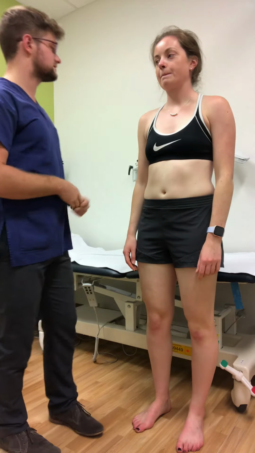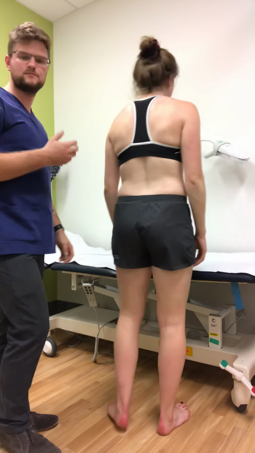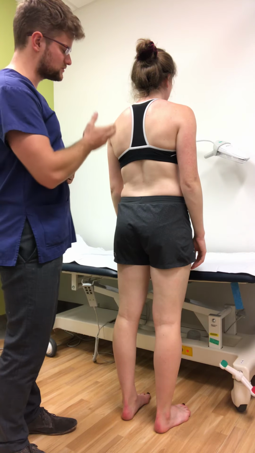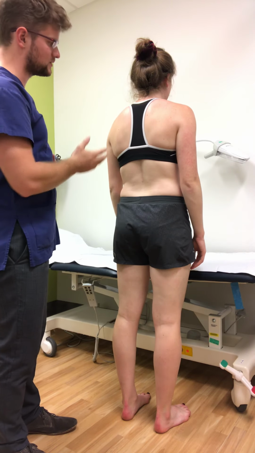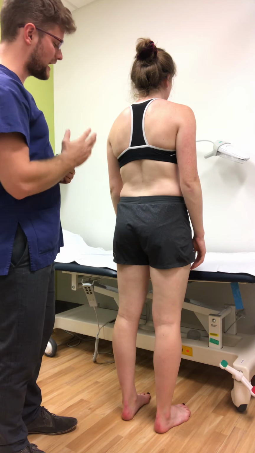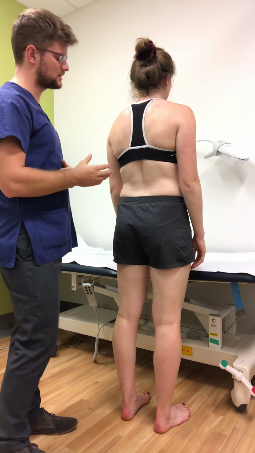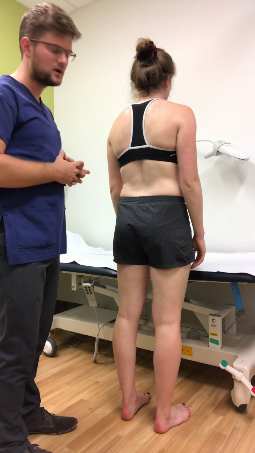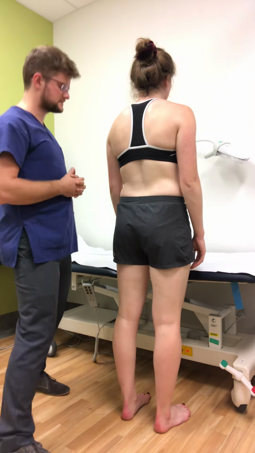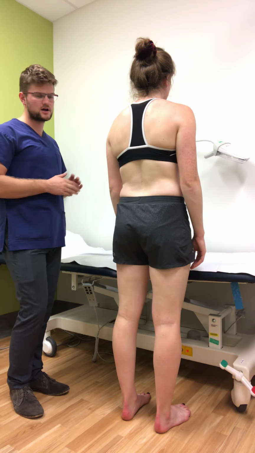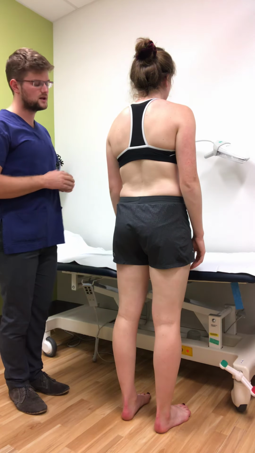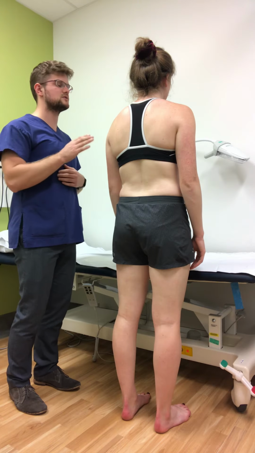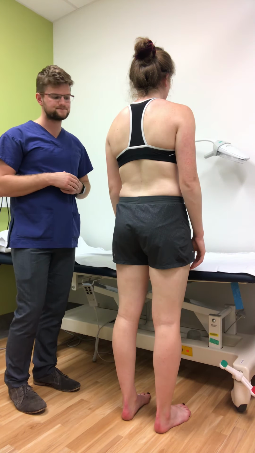So to start the examination, I'll ask you to face the wall. We'll begin by inspection. We want to look for the alignment of the spine. We want to see there's normal alignment. You can see here that it's quite straight. There's no evidence of scoliosis. We also want to look at the muscle masses, and we can see that there's no evidence of hypertrophy or atrophy. Then we want to take a step to the side and look for the curvature of the spine. You can see there's normal lumbar lordosis going into normal thoracic kyphosis, and again into normal cervical lordosis.